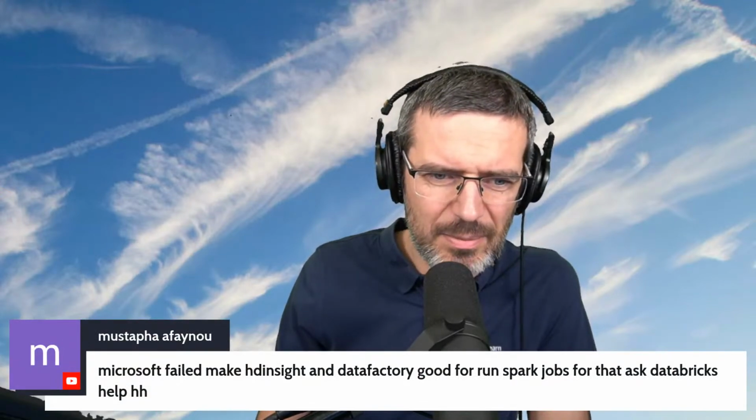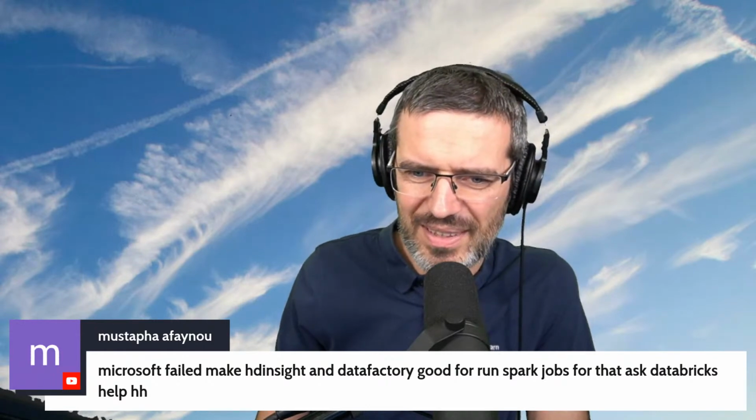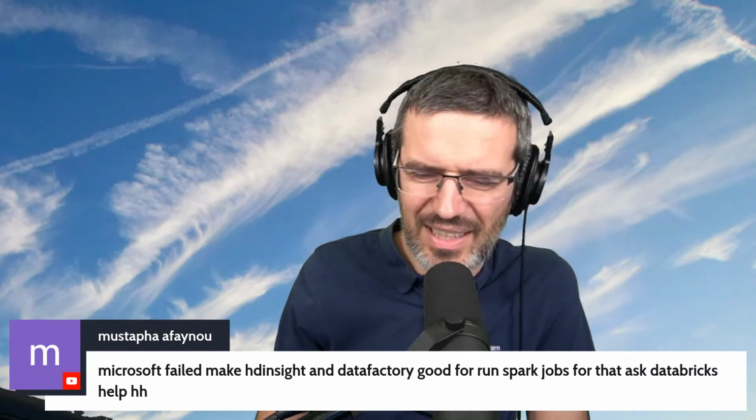Microsoft failed to make HD Insight and Data Factory good for running Spark jobs. For that, Azure brings in Databricks. Yeah, that's true. We can't figure it out ourselves, we struggle, let's get it from somewhere else. Yeah, that's the Microsoft way, and why not? If it works, it works. Good for them.